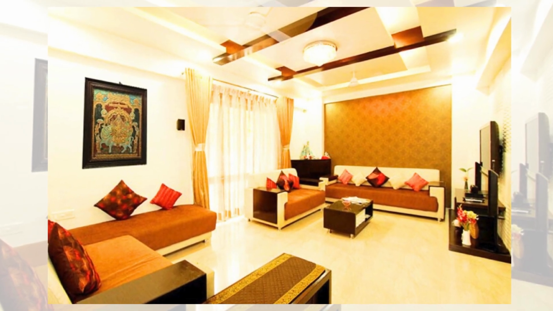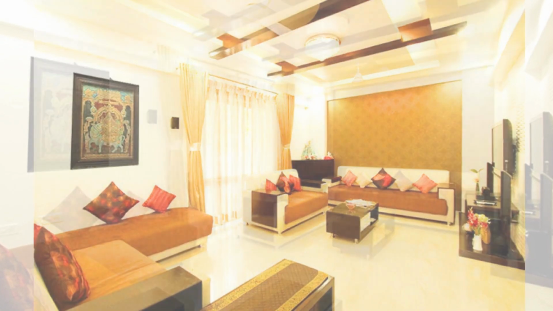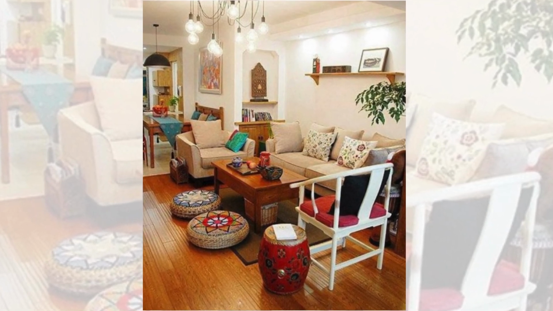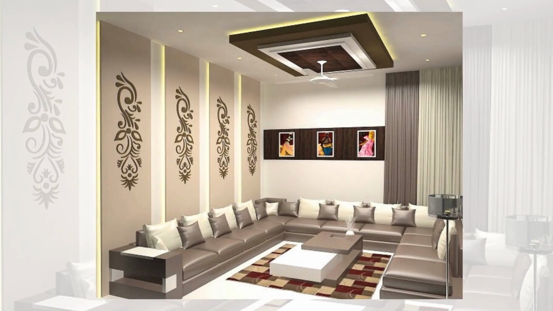8. Technology integration. Smart home features. Integrate smart home technology for lighting, climate control and security to enhance convenience and functionality.